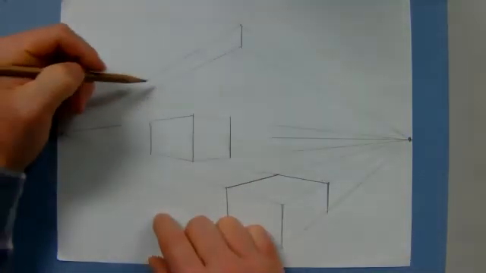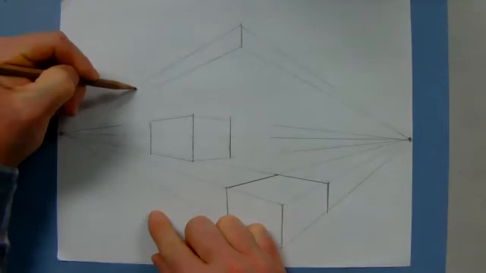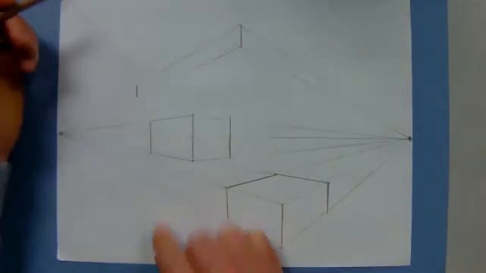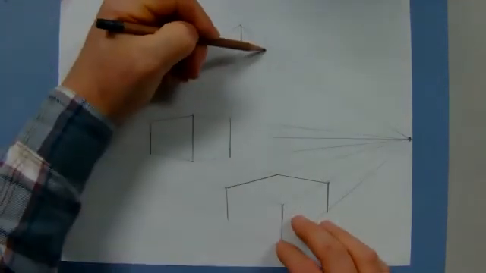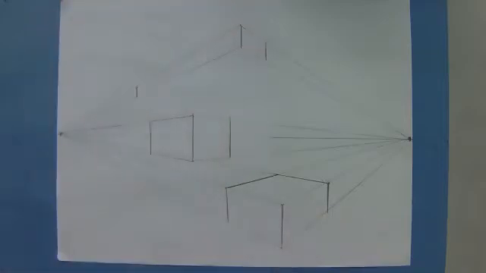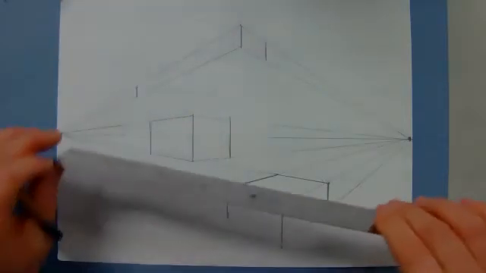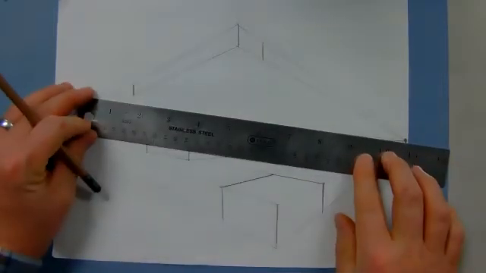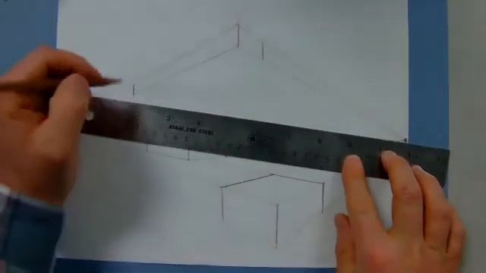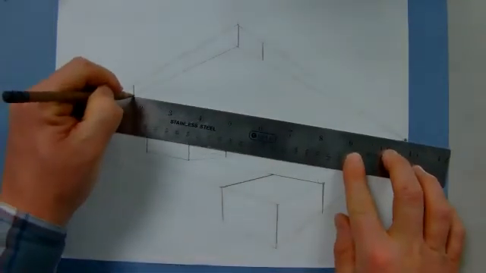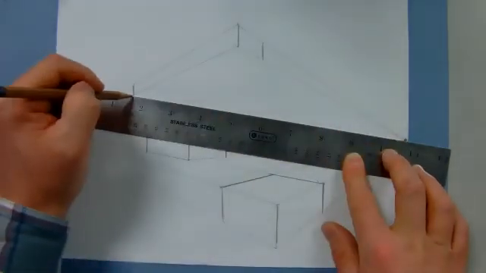I'm going to make this kind of a funky box. So I'm going to draw that right there, and I'm going to make it more narrow right here. So this back edge, or this bottom side, is going to look a little different. Line up this vanishing point with that back corner.